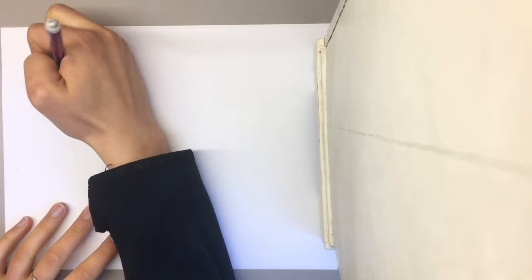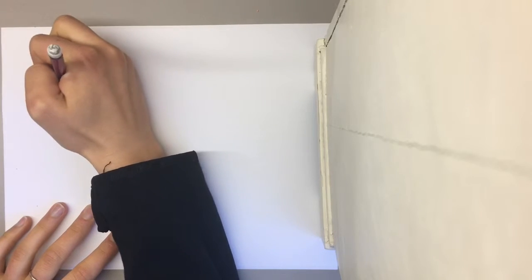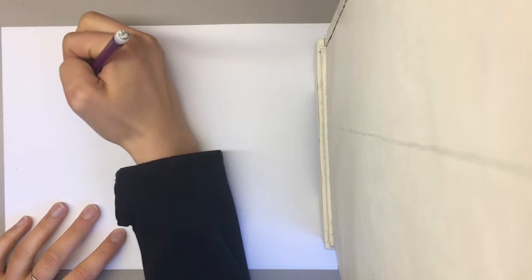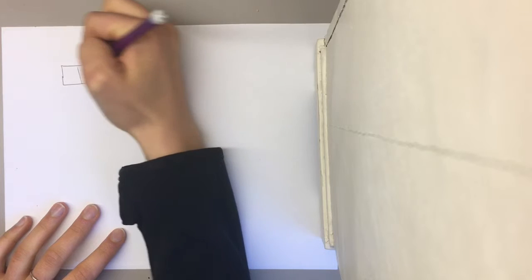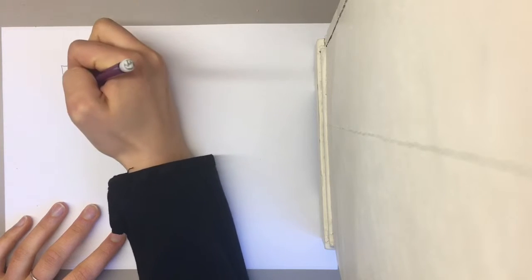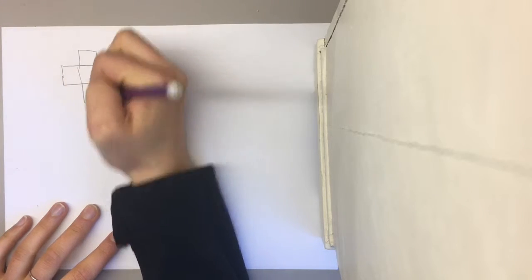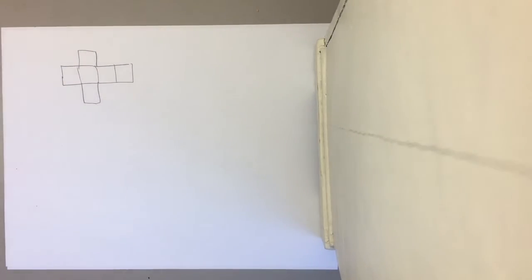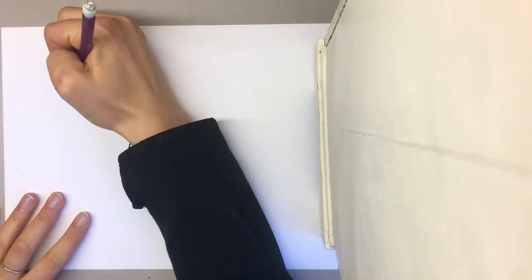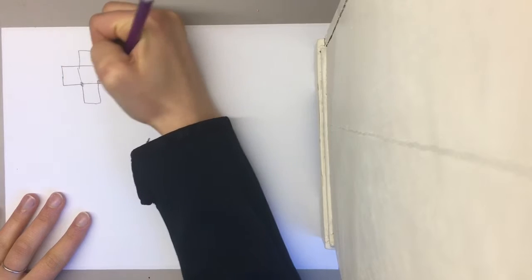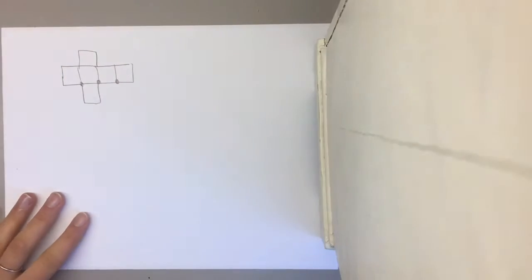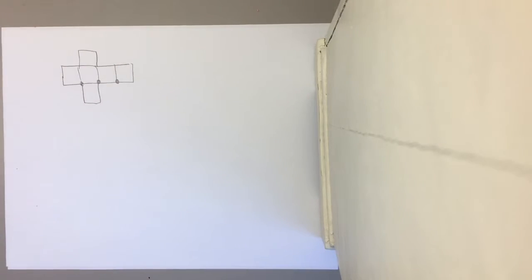So say we're looking at a cube, we're going to make it flat because we understand 2D shapes way better than we understand 3D shapes, because it's easier to look at. So now we're going to just look at the vertexes, where the faces meet. And since the shapes are the same, the number of vertexes will always be the same.